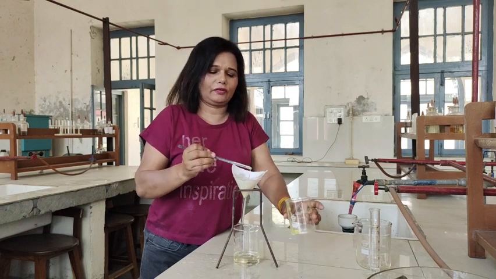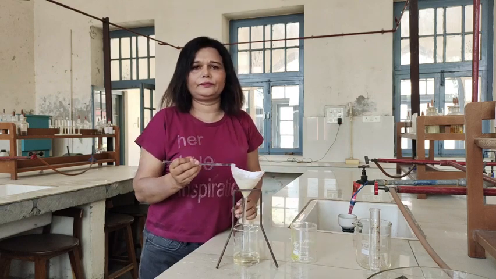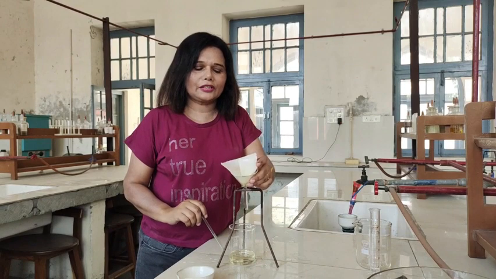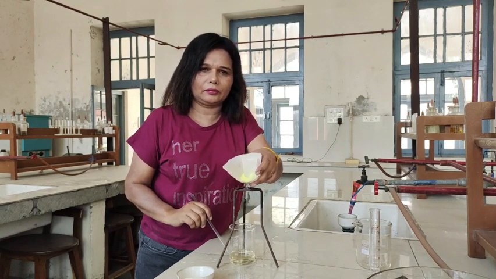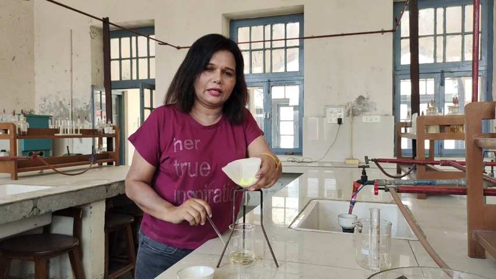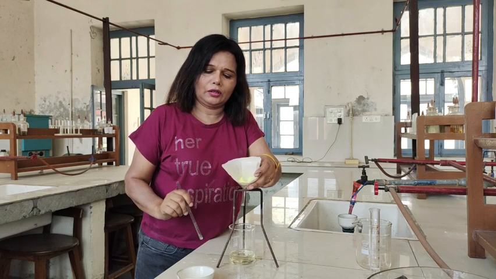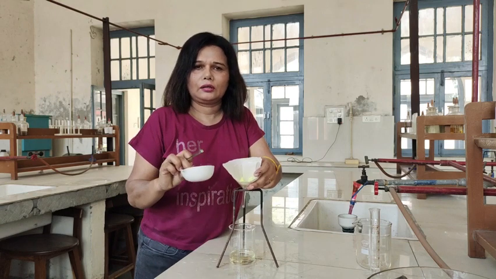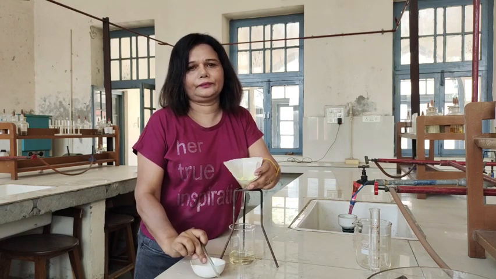So in this way, we'll do the filtration. Now see the residue over the filter paper. Now we'll transfer this residue of crude mass of iodoform to the china dish.